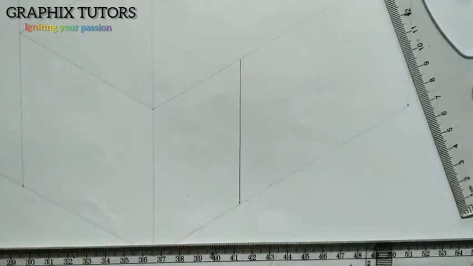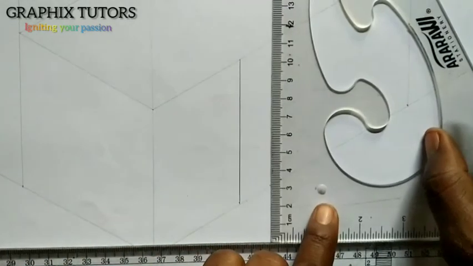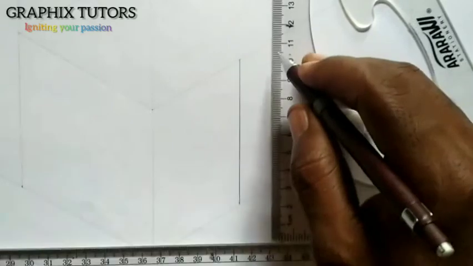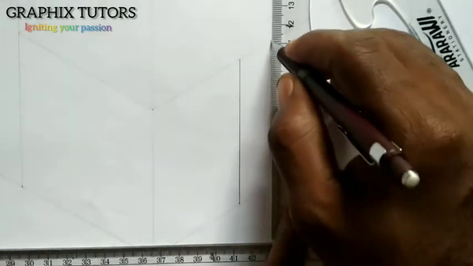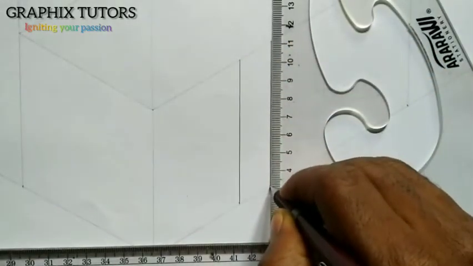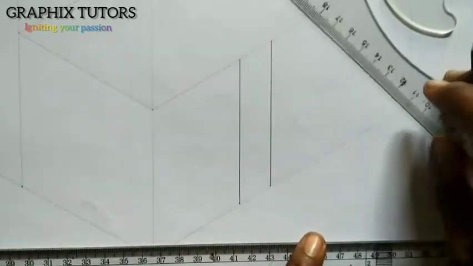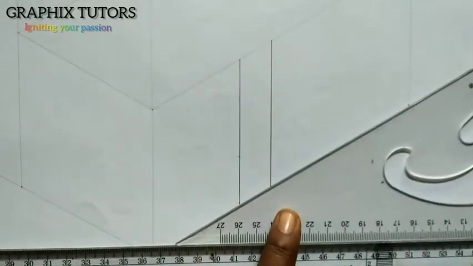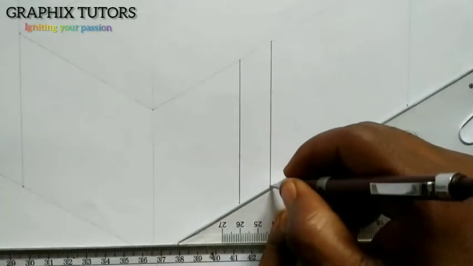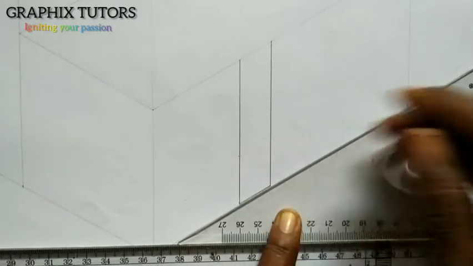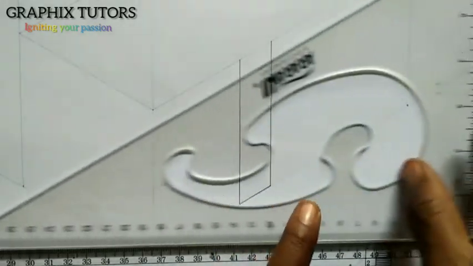And I'll also thicken it to this point. Right? And I'll also thicken this point too.